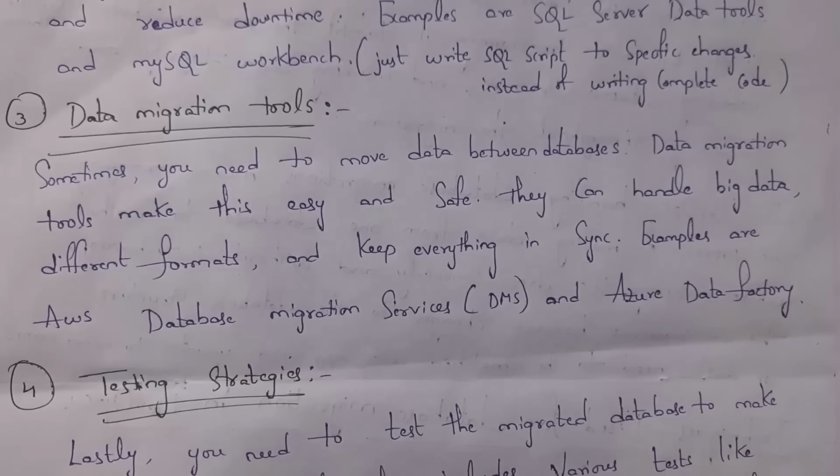Manually transferring data from one database to another database is very tough. So by using data migration tools, you can automate this process. You can easily transfer data from one database to another database. AWS Database Migration Service as well as Azure Data Factory, these both are examples of data migration tools.